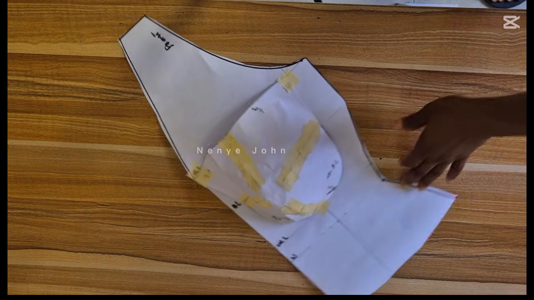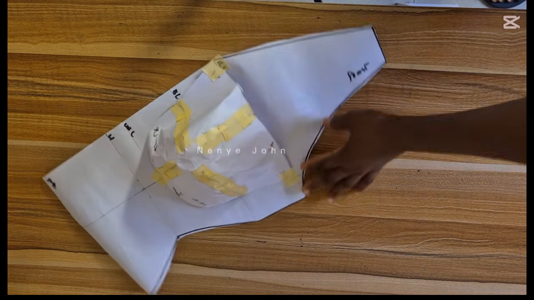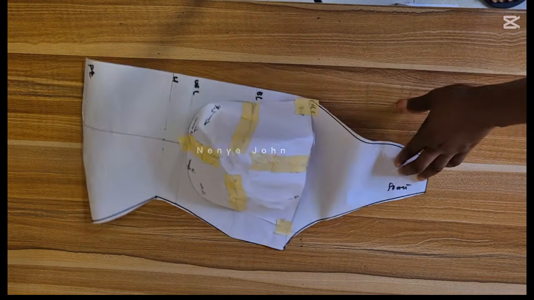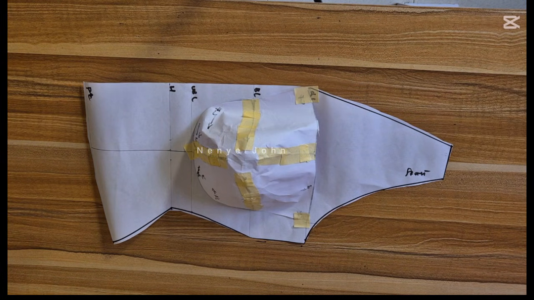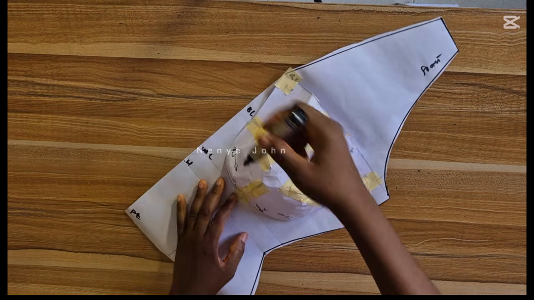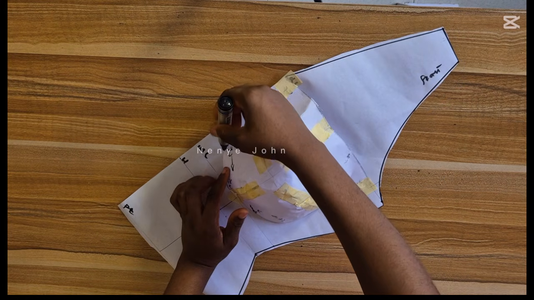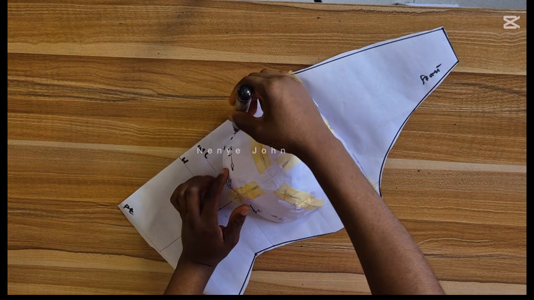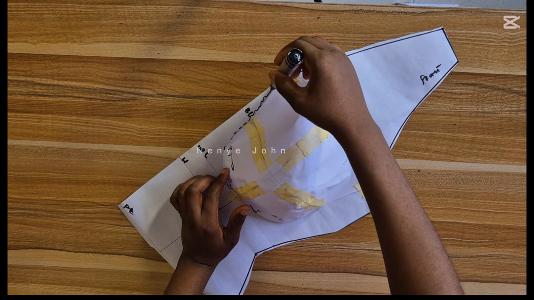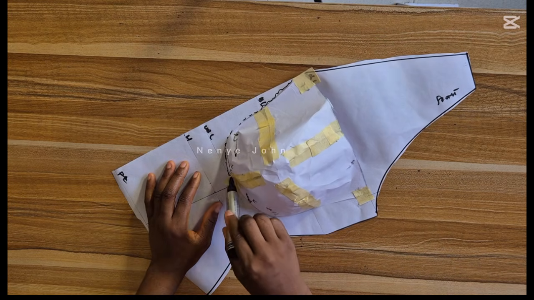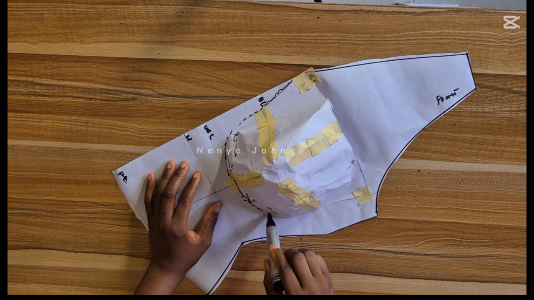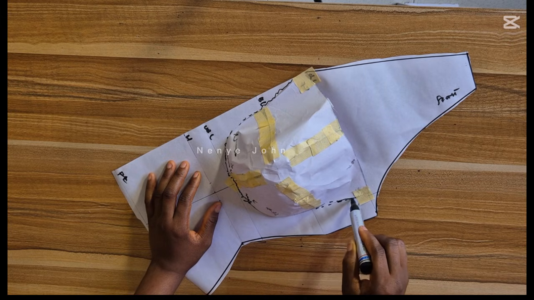right from the center. Place it on the underbust line, just like after placing it. I had to use my tape to just secure it so that it doesn't shift. So this is what it would look like. Now you use your marker or your pencil. I would advise you use your pencil so that if the line is bent, you can correct it. Just trace out the line of your cup on your pattern paper very, very carefully.